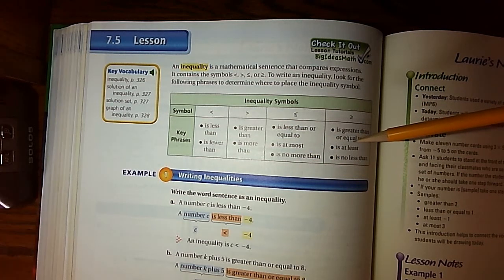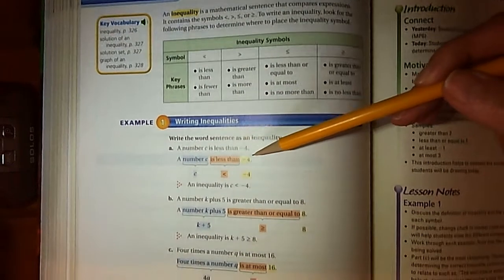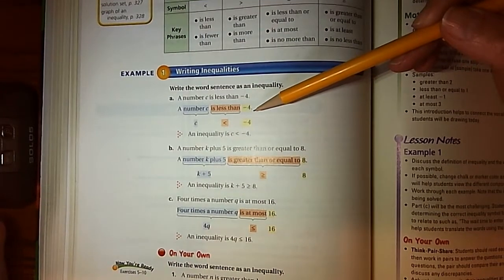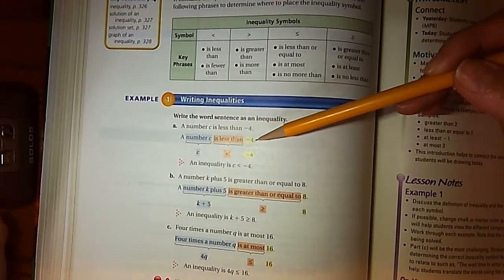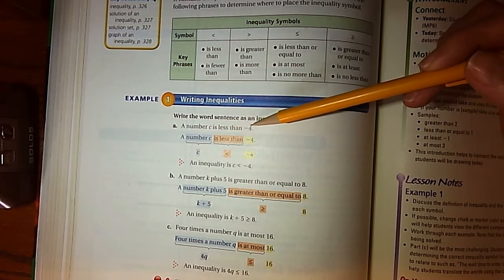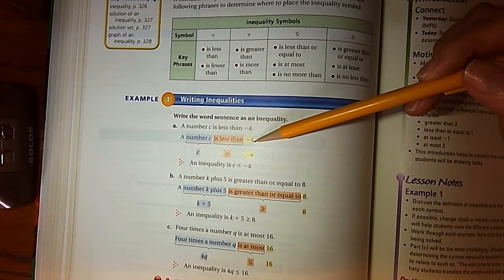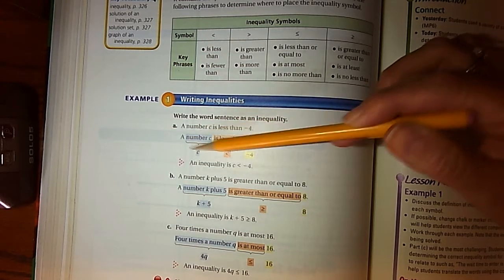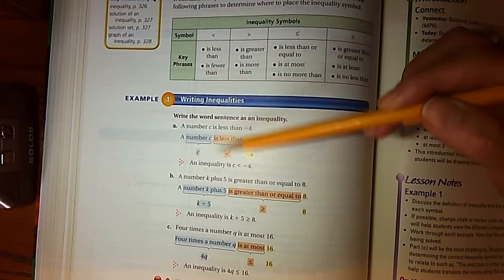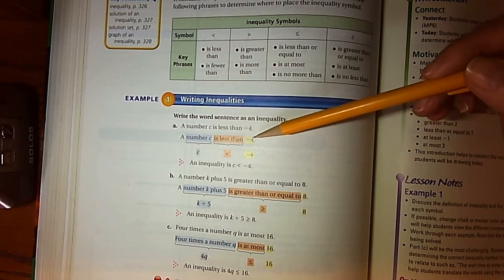So we're going to start off by just translating word sentences into an inequality statement. So a number C is less than -4. So again, the nice color coding, break it up into the three sections. You're going to have something in the beginning, some symbol, one of these four symbols, and then something at the end.